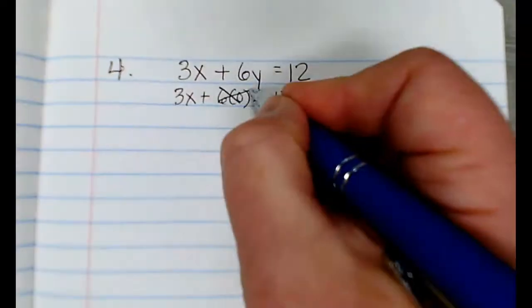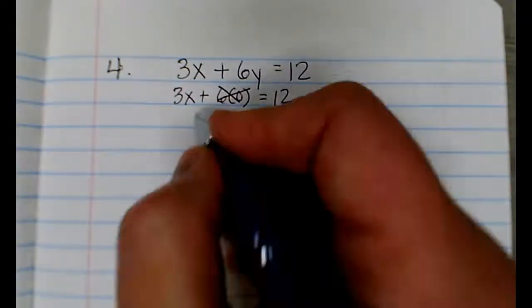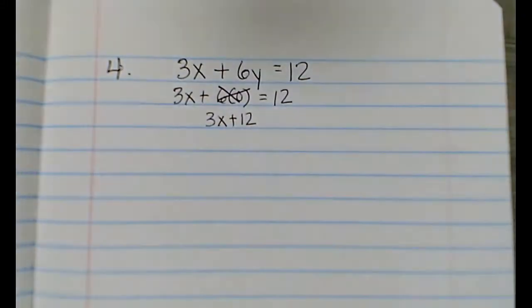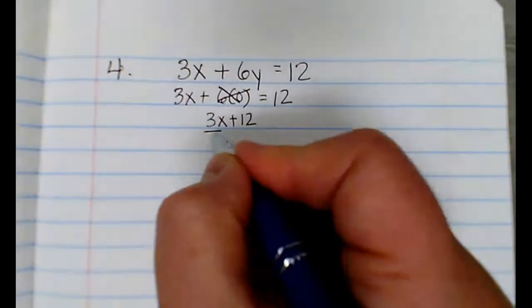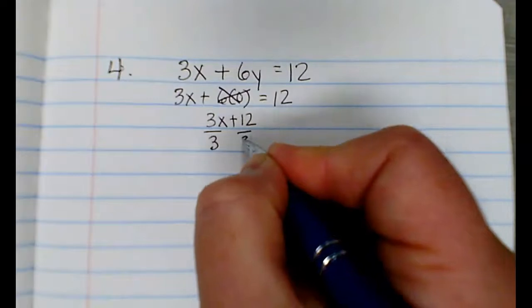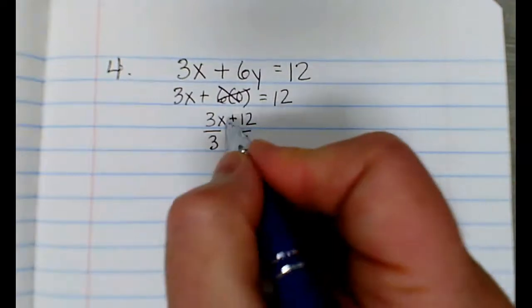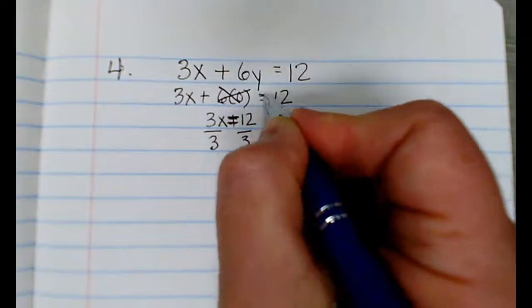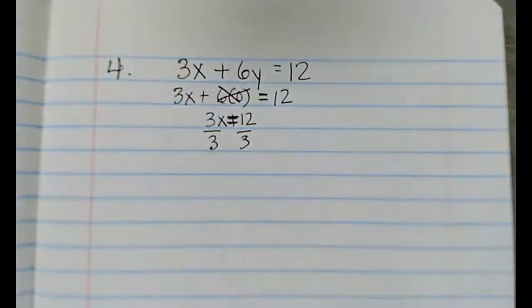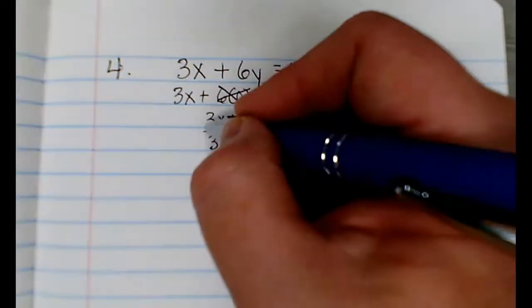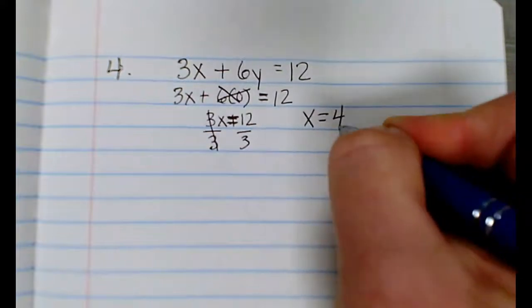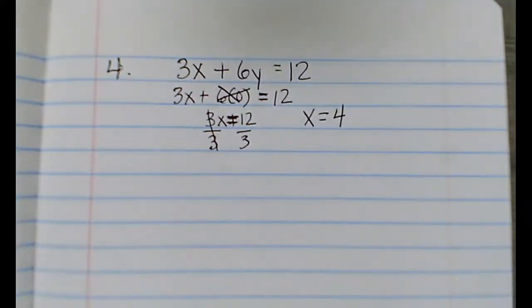This zeroes out. And so you get 3x plus 12. What do you do with the 3? Not plus. That's not a plus sign. What's that supposed to be in the middle? It's supposed to be an equal sign. And so this cancels out, and x is equal to 4.